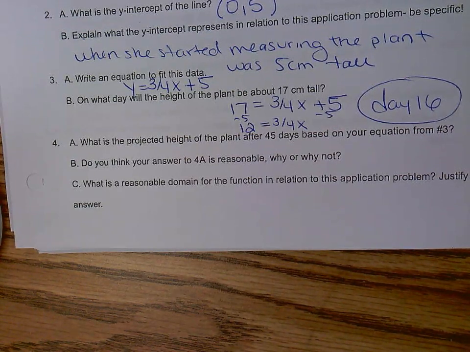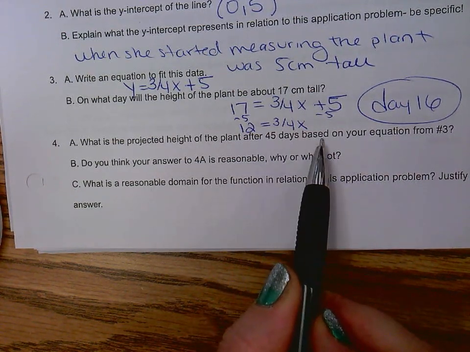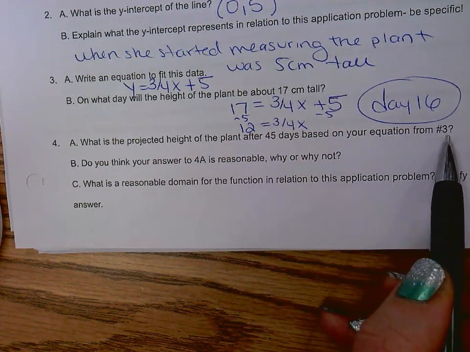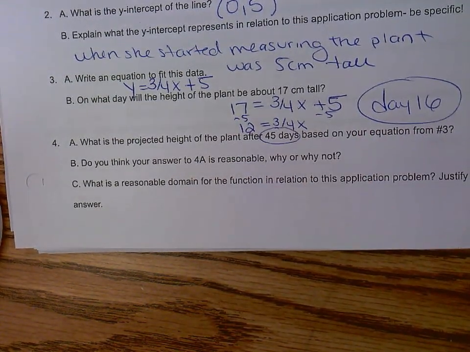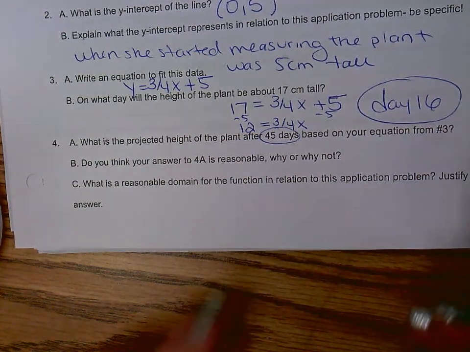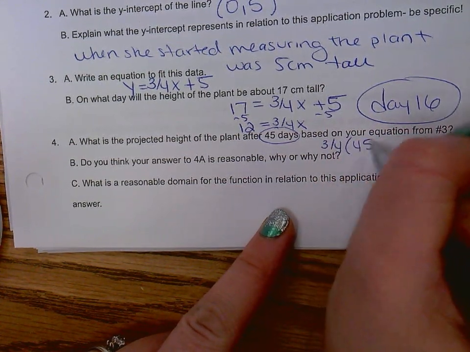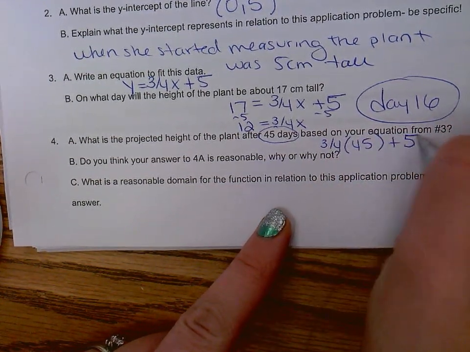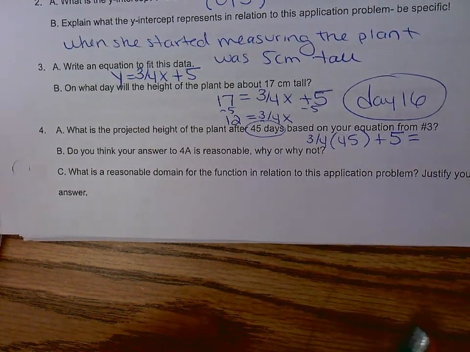All right, what is the projected height of the plant in 45 days based on your equation from number 3? Where am I going to plug the 45 in? 45 is the number of days, so that's going to go in for x. So calculate the height of the plant. It'll be 3/4 times 45 days plus the initial height of 5. So figure out what is the height of the plant after 45 days.